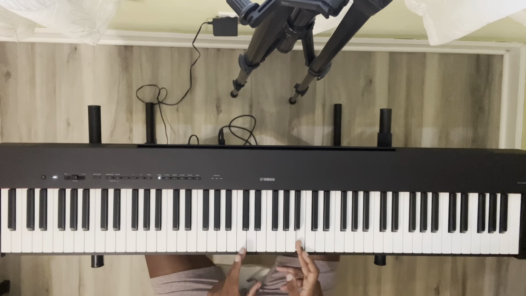C is our root. Our 2 chord, we'll do it again. We'll play every other note. We're playing the 2, the 4, and the 6. We skip the 3, and we skip the 5.